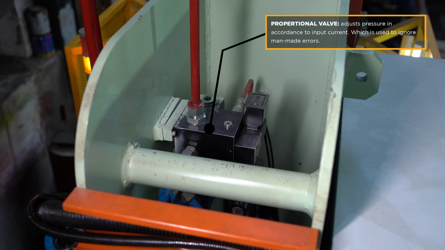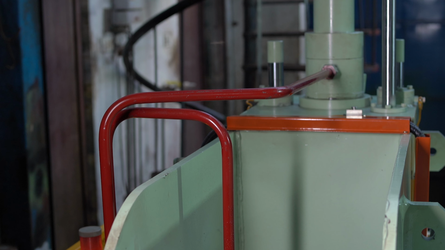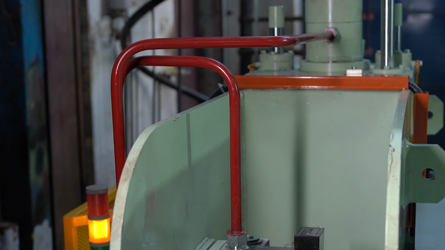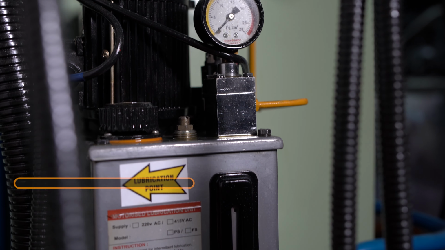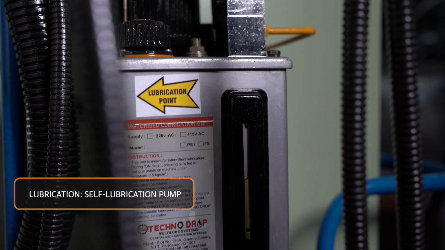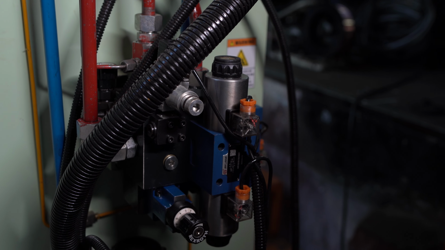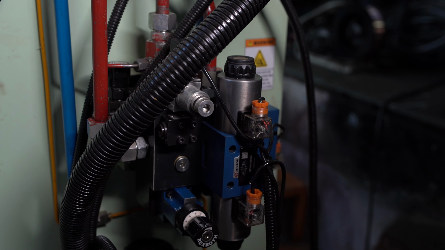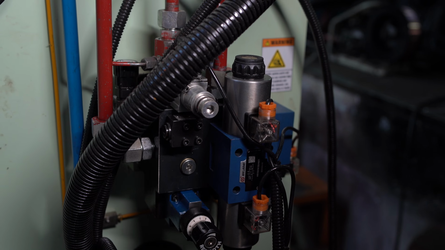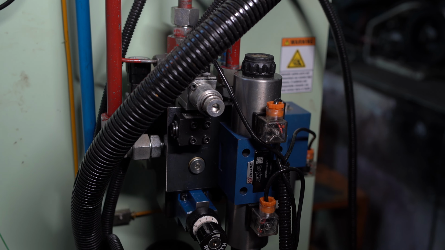Proportional valve adjusts pressure in accordance with input current, which is used to ignore man-made errors. Lubricating oil pumps are used to supply oil to lubrication points. In the case of circulation lubrication, the lubricating oil pump takes in an amount of oil from a reservoir, forces it through the lubrication points, and then feeds it back to the reservoir.